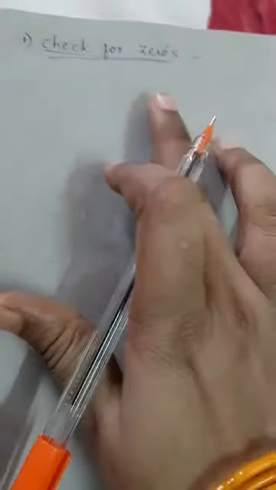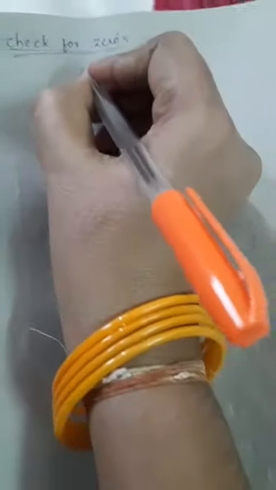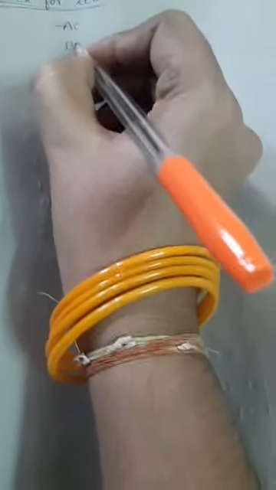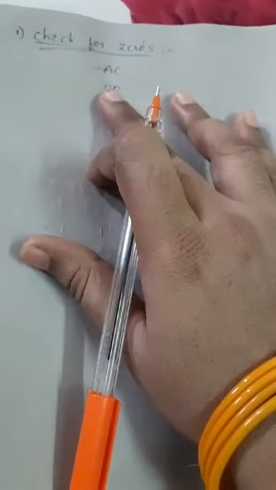What is the first step? Check for zeros. This is our first step. We need to check for zeros. Let the first number be present in one register. Here I am taking two registers for two numbers. The first number I consider to be in the AC register, and the second number in the BR register.